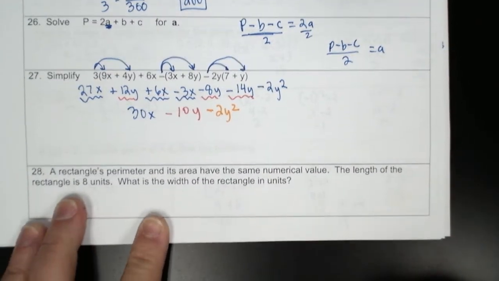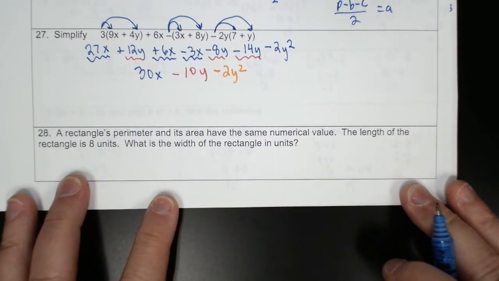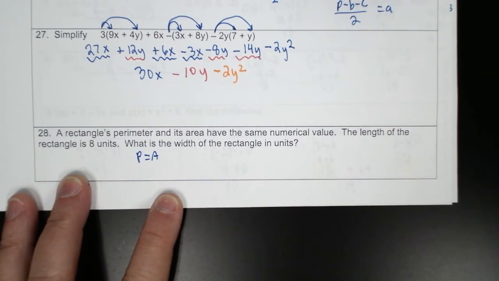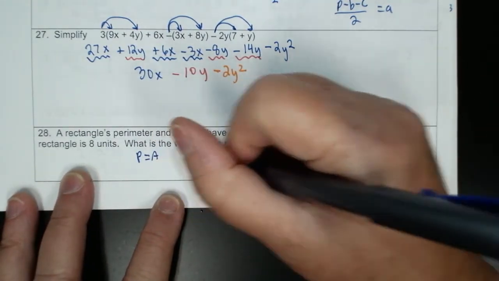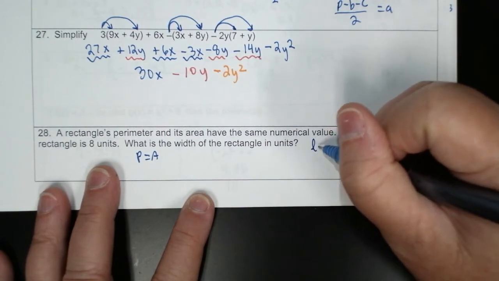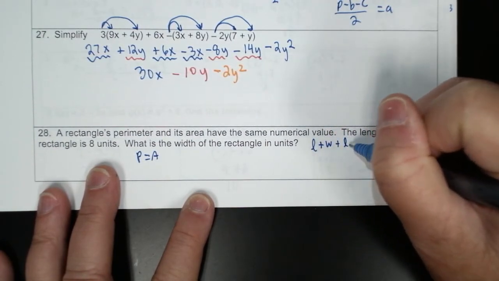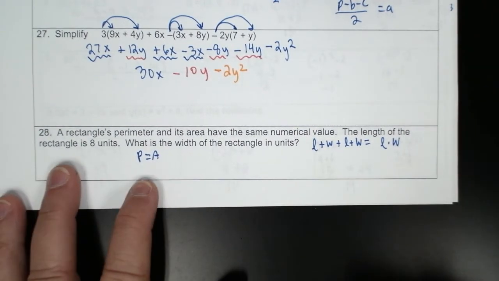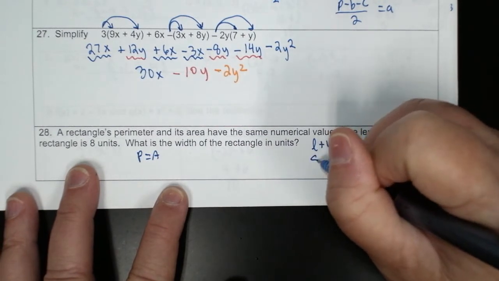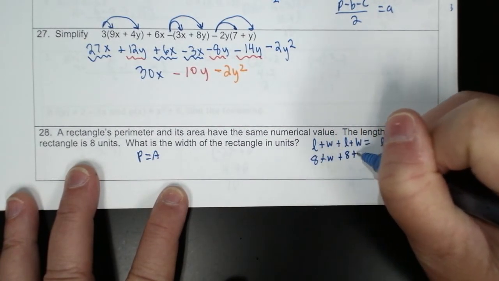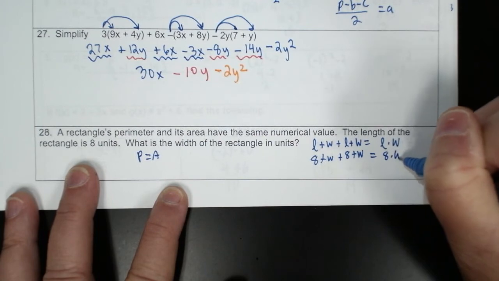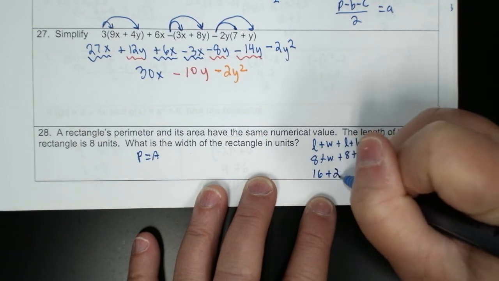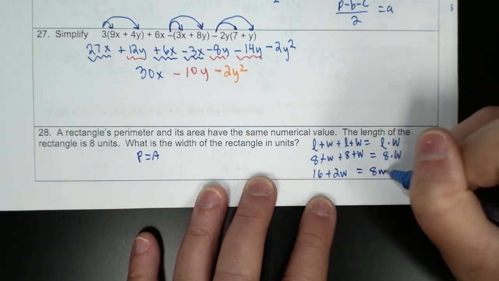A rectangle's perimeter and its area have the same numerical value. So P equals A. The length. Okay, so I'm going to do this as length plus width plus length plus width equals length times width. The length of the rectangle is 8, so it's 8 plus W plus 8 plus W equals 8 times W. Find the width. 16 plus 2W equals 8W.